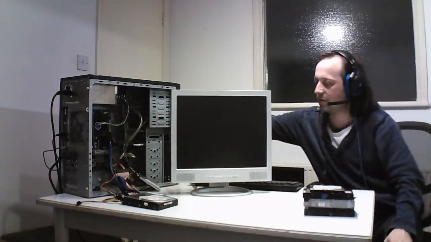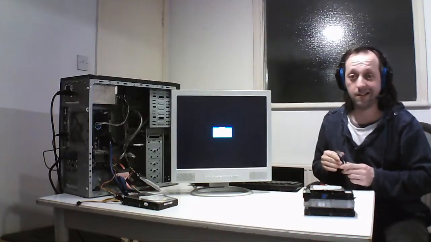That's it. That's shut down. Let's pull the drives out. It is shut down this time. So yeah, like I say, that's the flash drive now, which I pulled the information off.